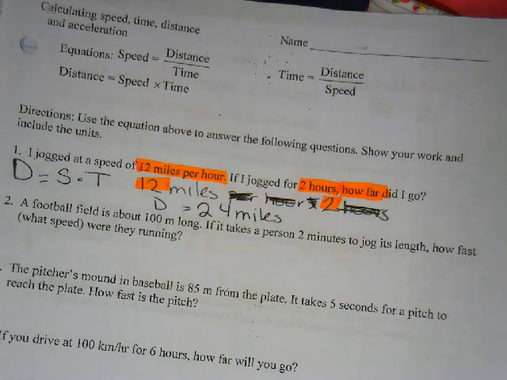Now, if you don't repeat a word, use them all. If you're solving for speed, how many words do I need for speed? 3. One of them is per. Okay, ready, set, go.